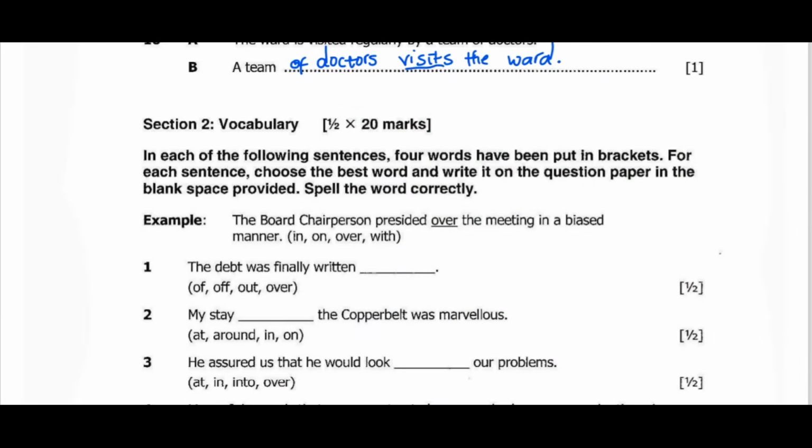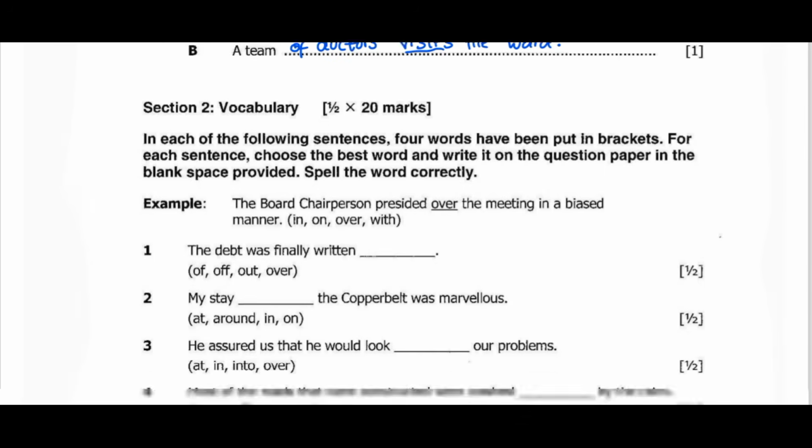Then we go to section 2, vocabulary. In each of the following sentences, 4 words have been put in brackets. For each sentence, choose the best word and write it on the question paper in the blank space provided. Spell the word correctly. Now here we are dealing with prepositions.